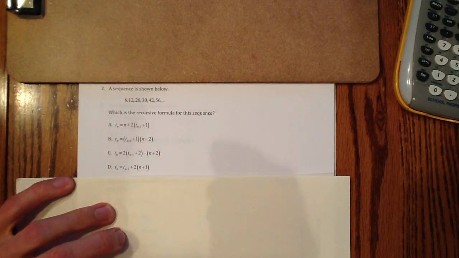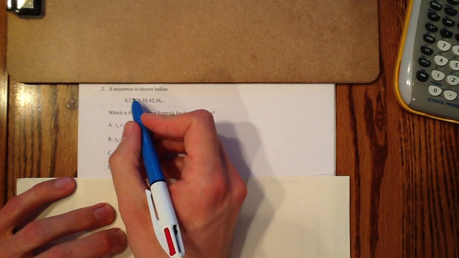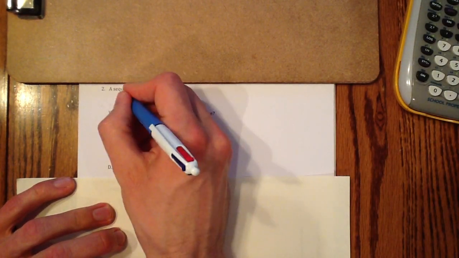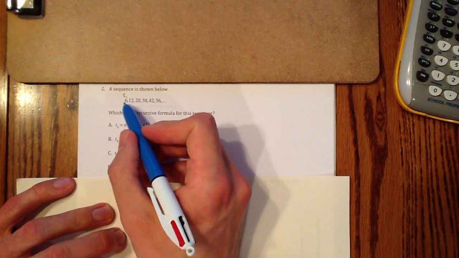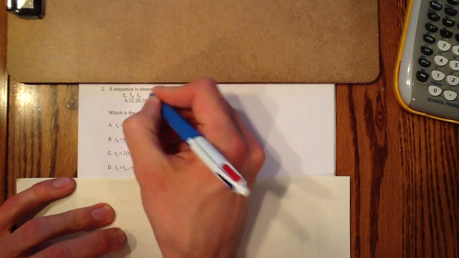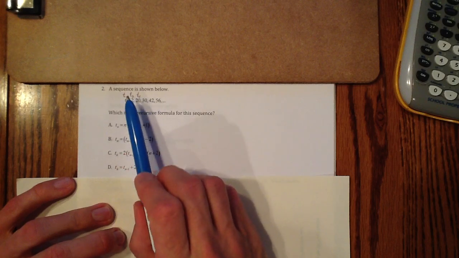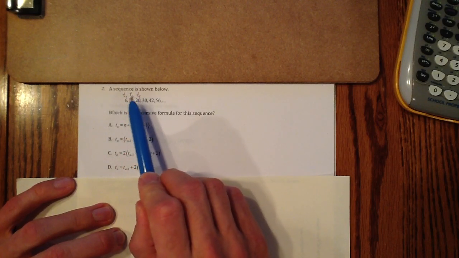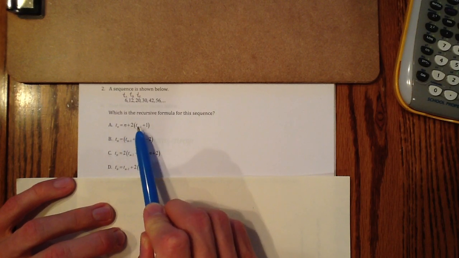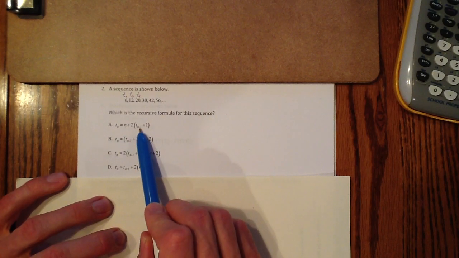Here's what I think we need to do. We need to test and see if it works, for example, with n equals 2. So here's T1, and normally we'd use A's, but I'm going with a T because they use T. Here's T1, T2, T3, and you get the drift: T4, T5, T6. If we were to plug in a 1 for n, we would have to know what T0 was, and there is no T0.